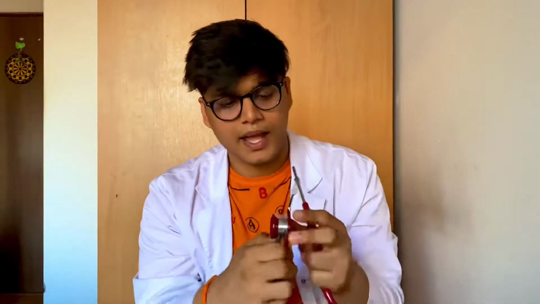The diaphragm is used to hear the high frequency sound, that is S1 and S2 heart sounds, and the bell is used to hear the low pitch sound, that are the extra heart sounds, that is S3 and S4, and the murmurs of the heart. You can activate bell or diaphragm by twisting the chest piece 180 degrees. We use stethoscope for three things, that is the heart sound, pulmonary activity, and the colonic activity.